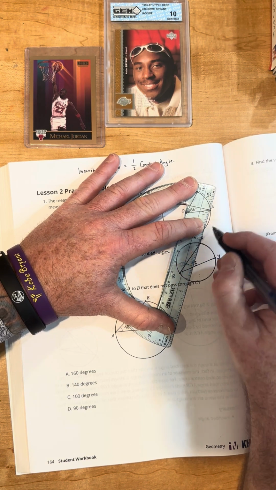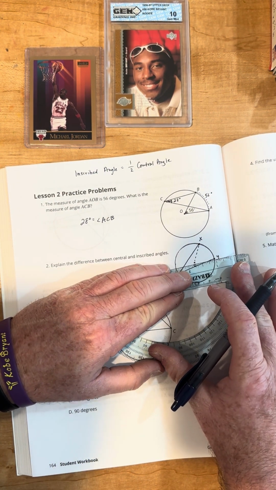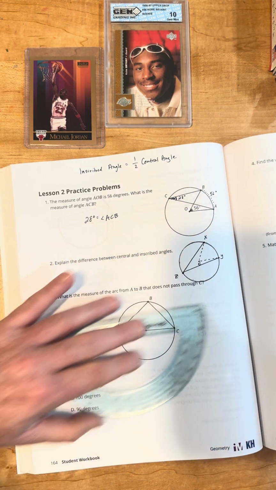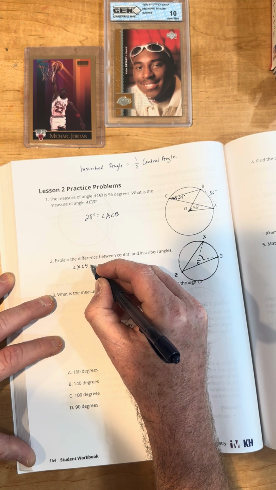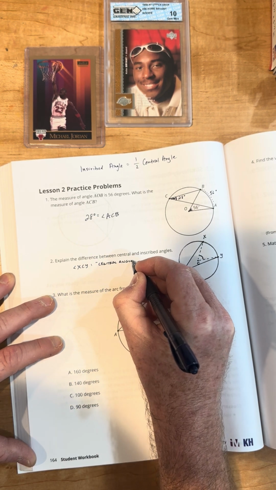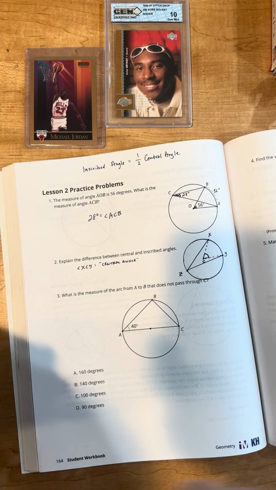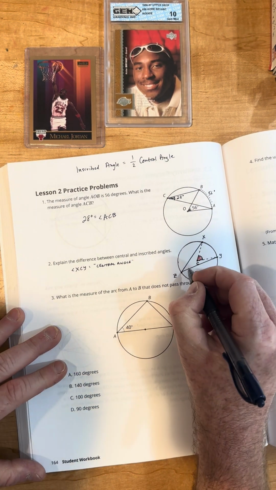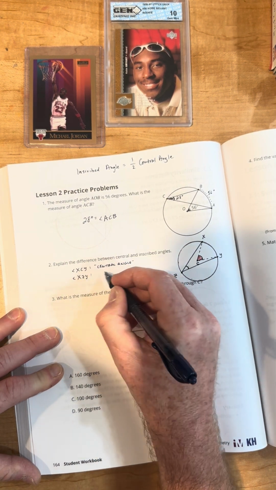I'm going to use dashed lines for the central angle. Okay, XCY, so angle XCY is known as a central angle. What's a central angle? Central angle is whose vertex is in the center of a circle. So center of the circle, right? Inscribed angle is right here. So that would be angle XZY. Is an inscribed angle.